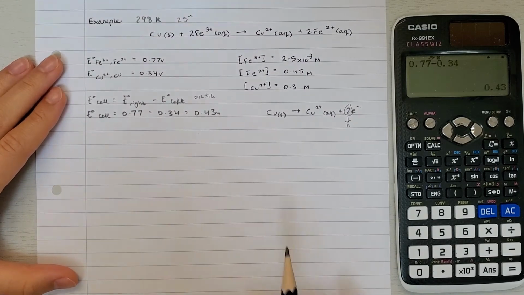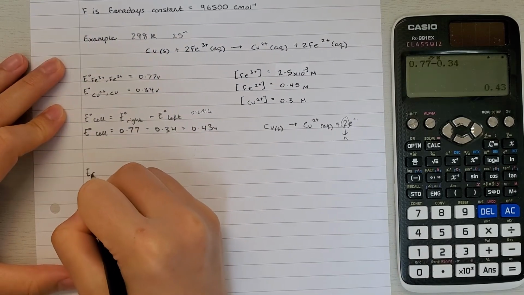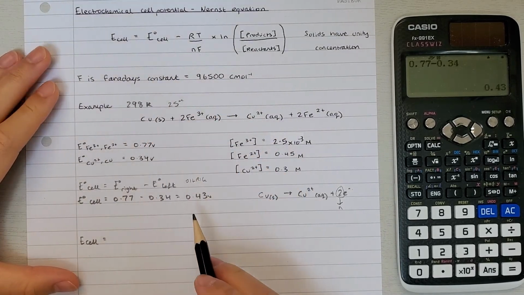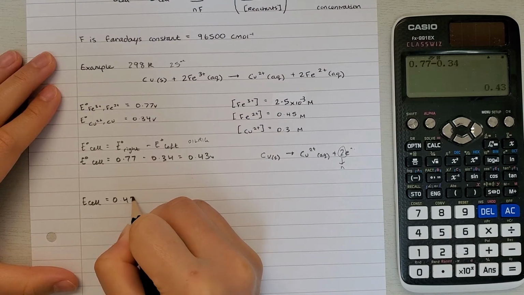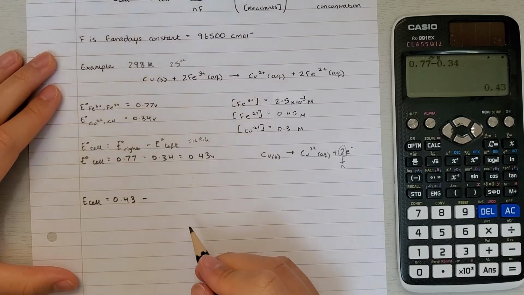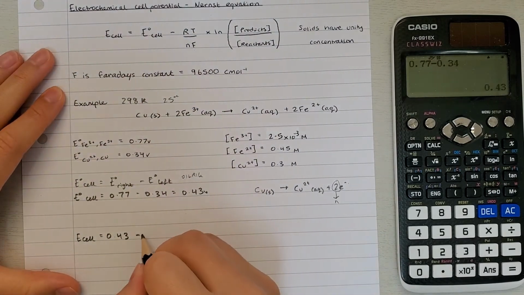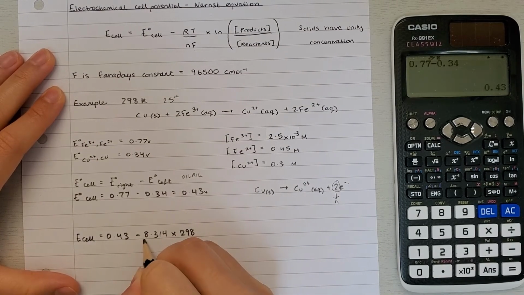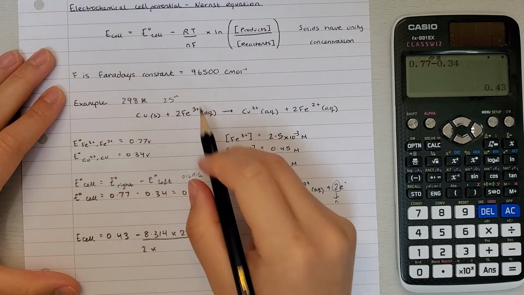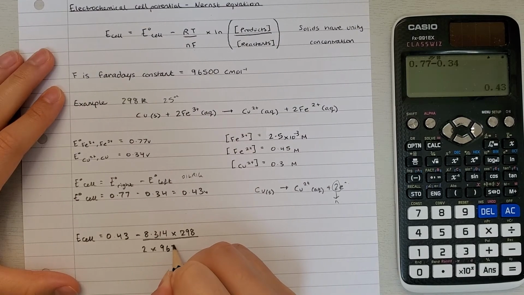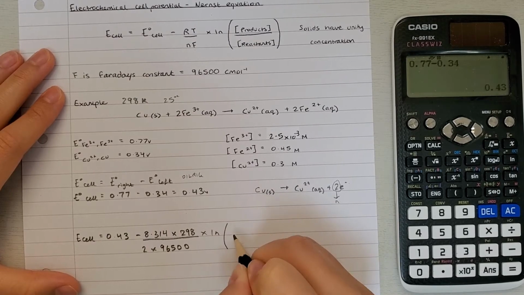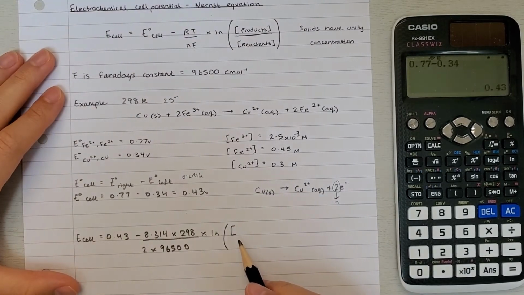So if we write our equation again, we have E cell equals the standard cell potential, which we've worked out, minus RT over nF, which is 8.314 multiplied by 298, all divided by 2 multiplied by the Faraday constant, which is 96500, multiplied by the natural logarithm of the concentration of products.